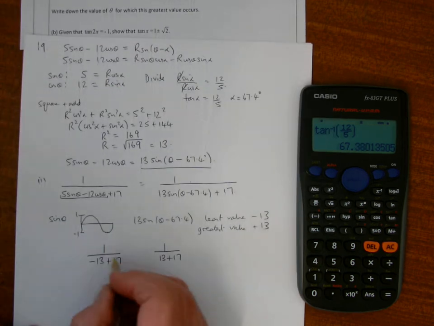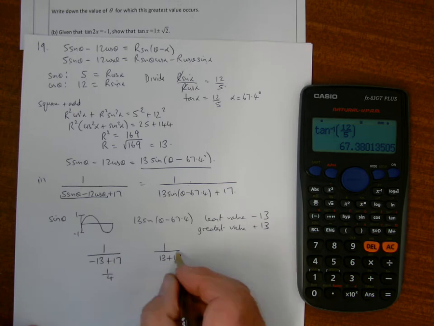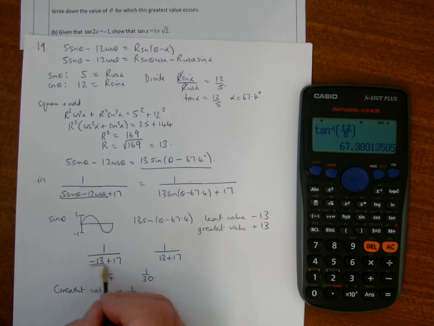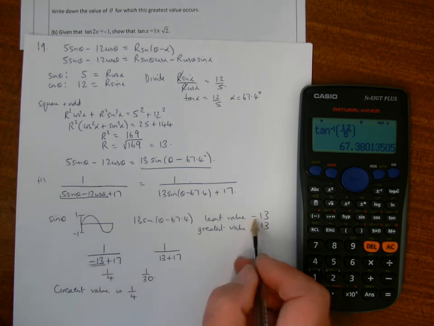So this one will give me 1 over 4, and this is 1/30th. And I want the greatest value. Well, a quarter is greater than a 30th, so the greatest value is 1/4.